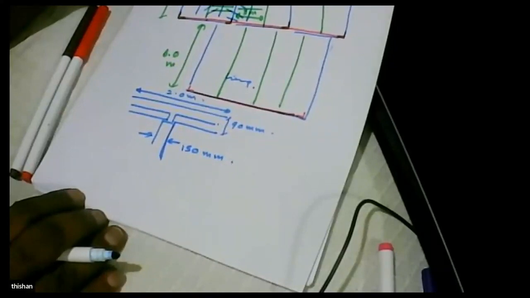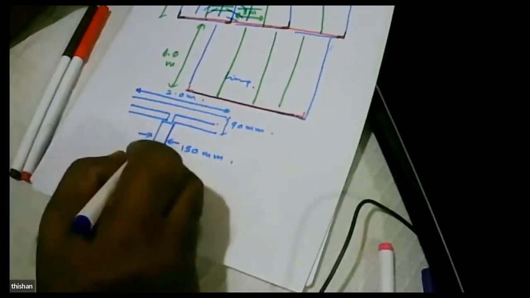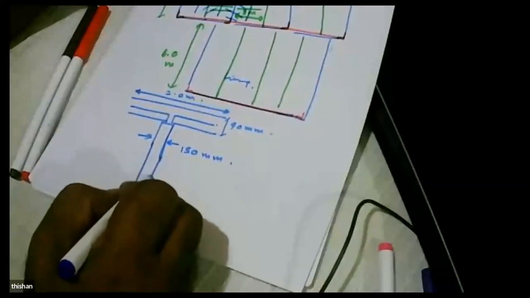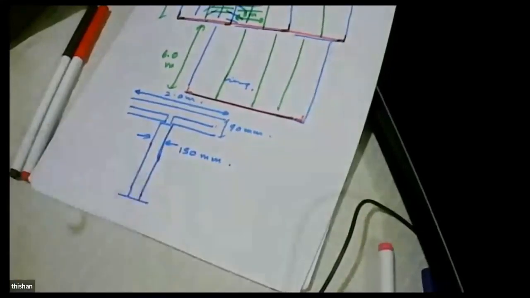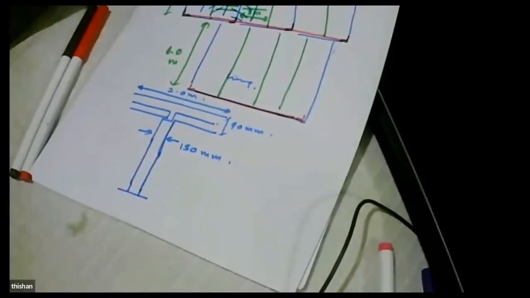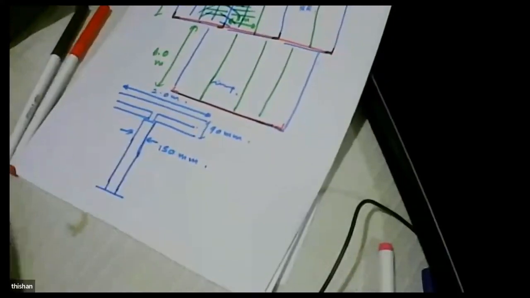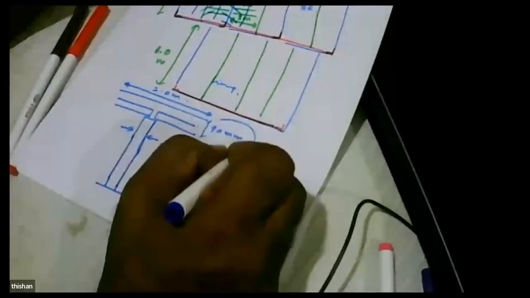Now this will allow us to do some calculations pertaining to the concrete slab and the masonry wall. The first thing is, what is the load from the slab?